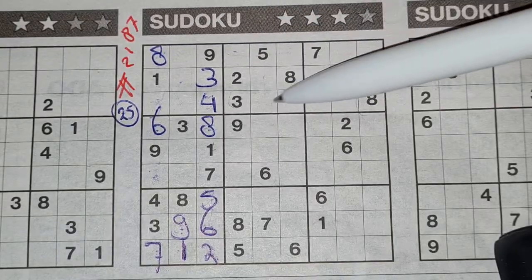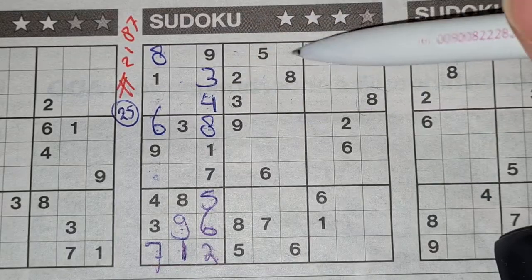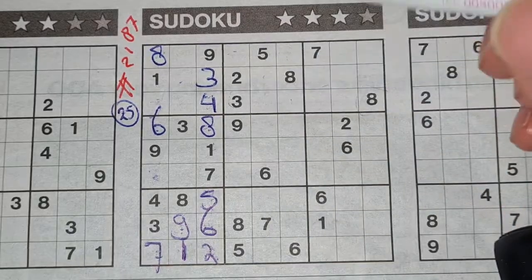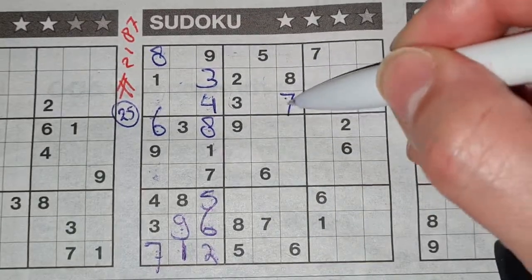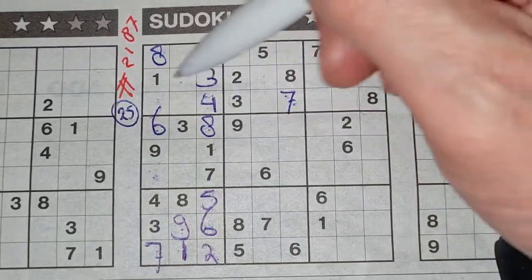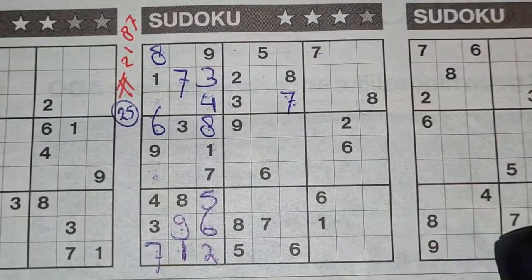1, 2, 3, 4, 5 missing numbers in this big square. One of the missing numbers is 7. We see there's 7, no 7 in these two boxes. There's 7, no 7 in those two boxes. One box left for the 7, should be here. 7 in this row, 7 in the third row. So the row between, only place for the 7 should be there.